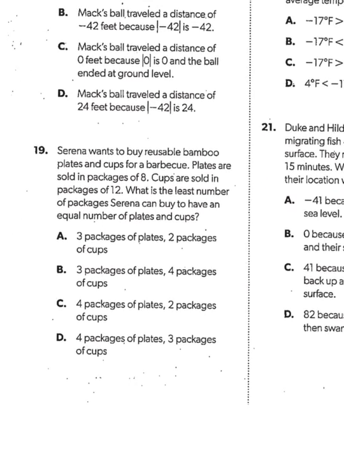Good luck. 19. Serena wants to buy reusable bamboo plates and cups for a barbecue. Plates are sold in packages of 8. Cups are sold in packages of 12. What is the least number of packages Serena can buy to have an equal number of plates and cups? This reminds me of, for those of you that were in Miss Gonzalez's class, we talked about the hot dogs and the buns. Same idea here. Check your notes. It's either going to be this or this. Try to see which one would make sense here. It's one of those two though.